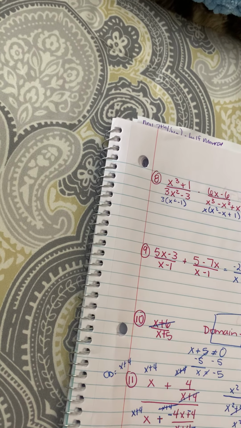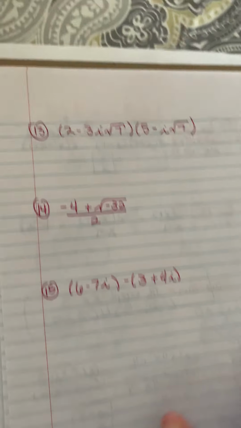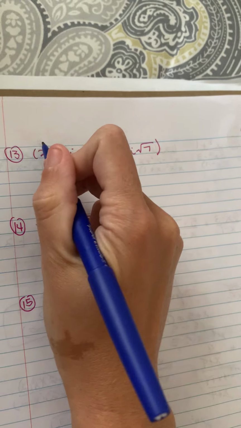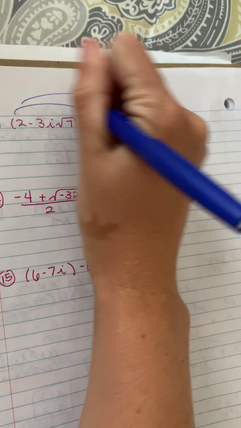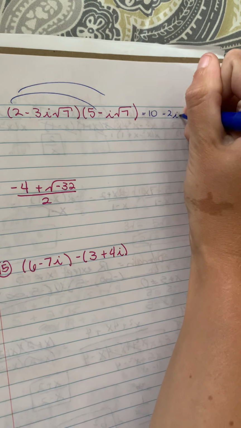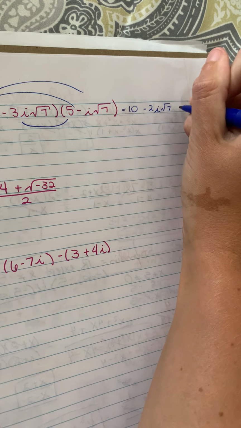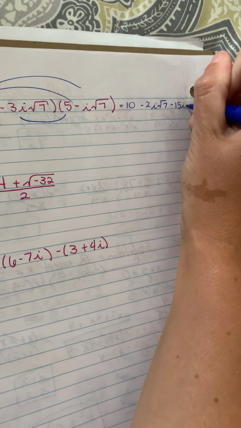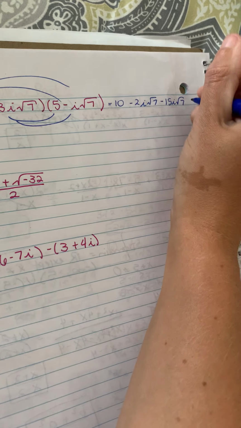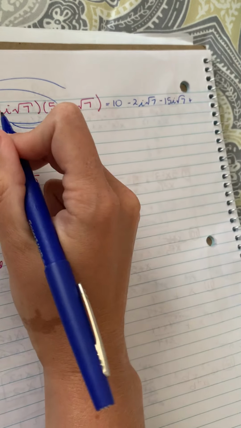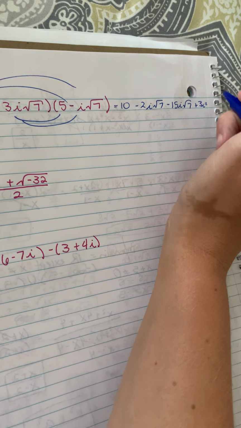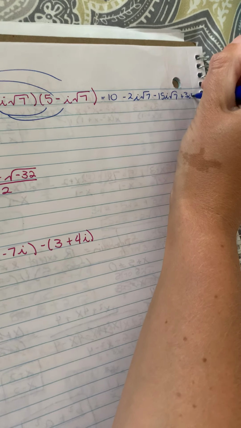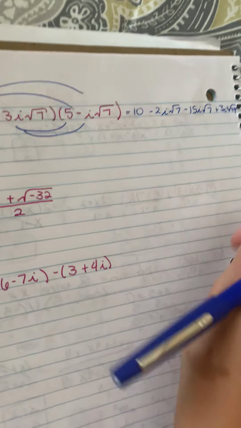A few more for the first half. Okay, number 13, we're just distributing. So we get 10 minus 2i square root of 7, minus 15i square root of 7, plus 3i squared. And then square root of 7 times square root of 7 is square root of 49.